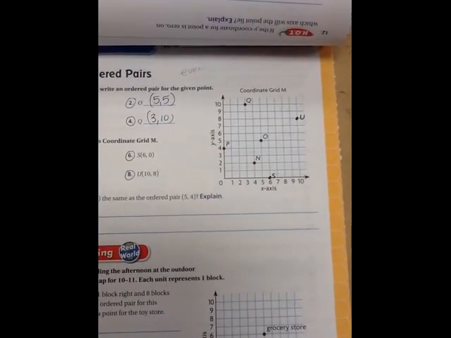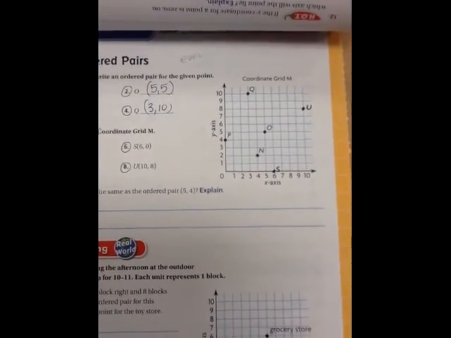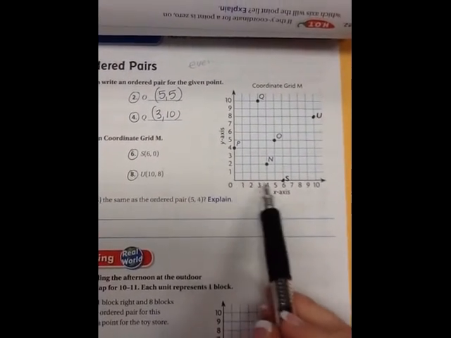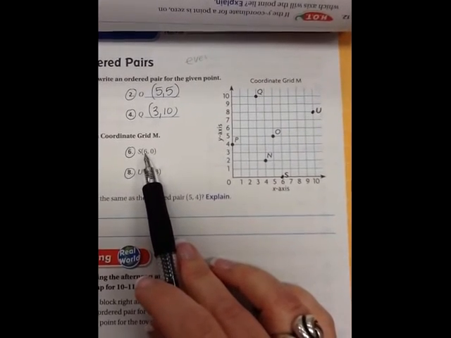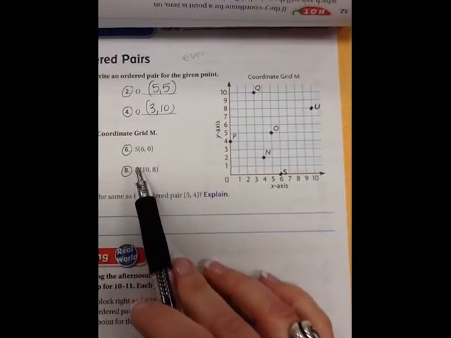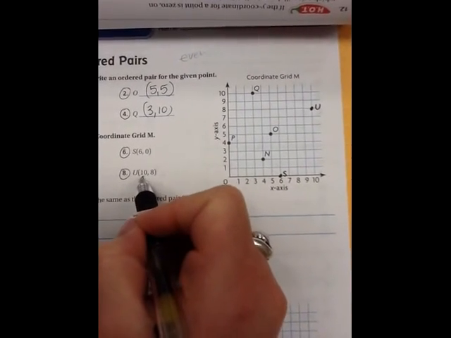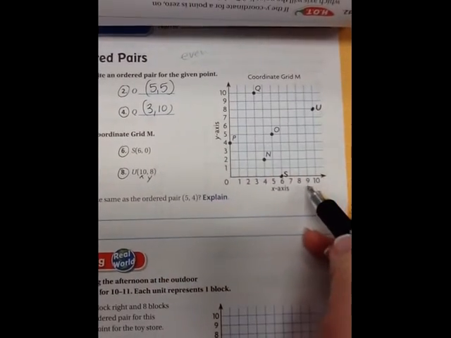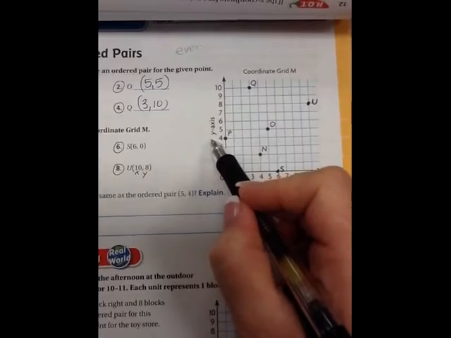Now if you notice, I've plotted the letter S and the letter U. I plotted the letter S here, run 6, and I jump nothing. This is my X and my Y. I run 6, I jump nothing. Then 10, I run 10, I jump 8. 10 is my X, 8 is my Y. So I run 10 on my X, jump 8 on my Y.